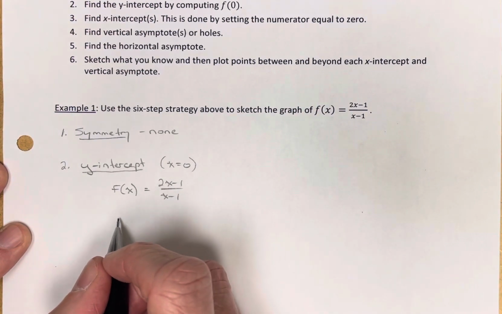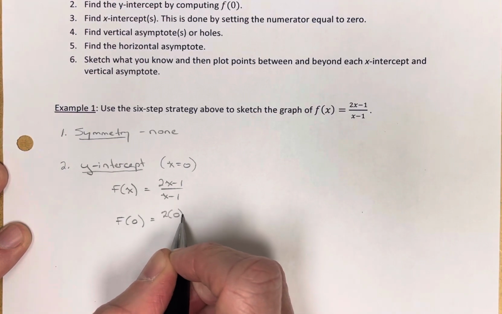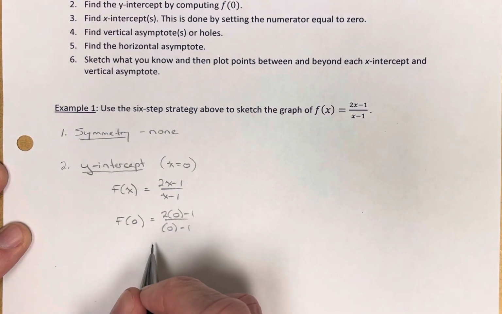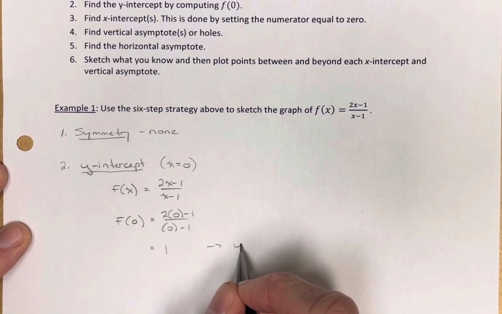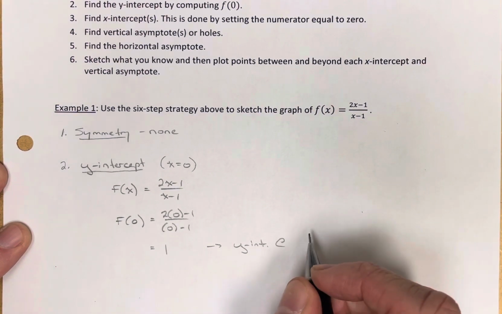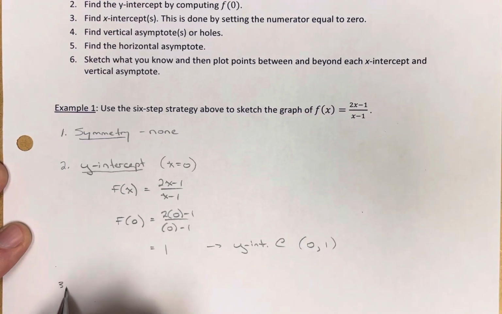When x is 0, we have 2 times 0 minus 1 over 0 minus 1, and we have 1. So we have a y-intercept at (0, 1).